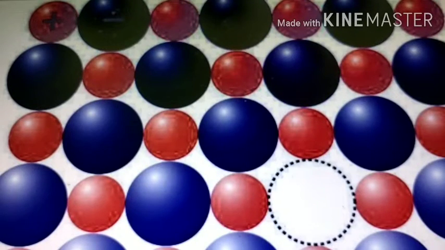In this place, a dotted line indicates that a certain negative atom, a blue color atom, is missing there.